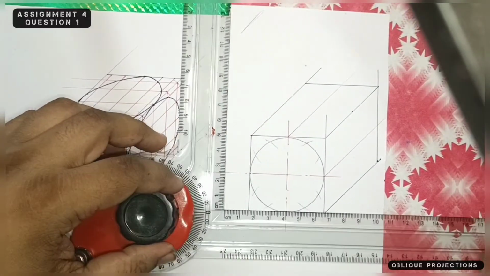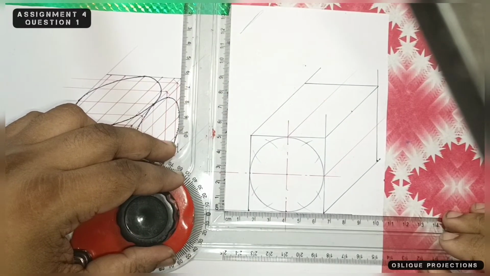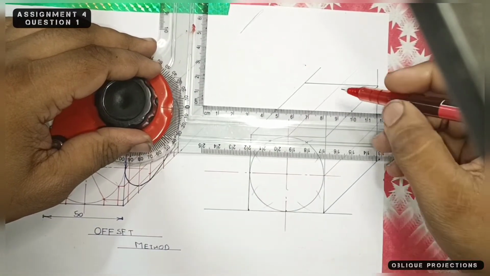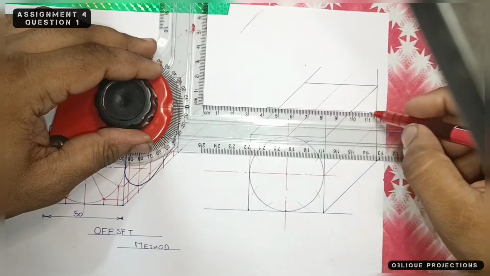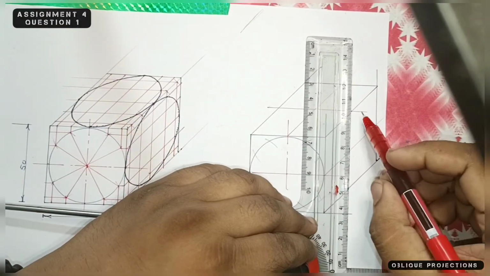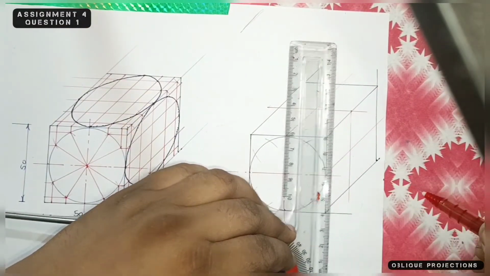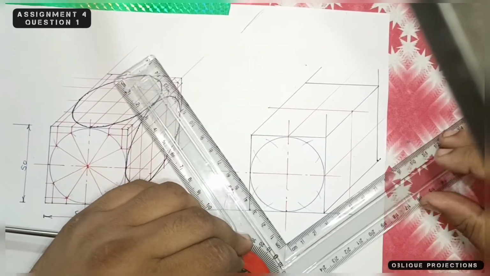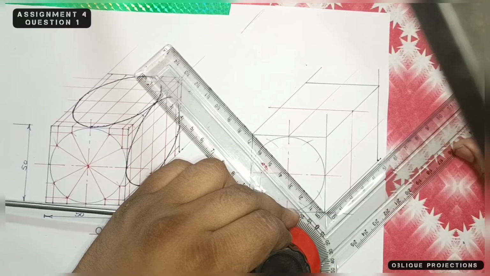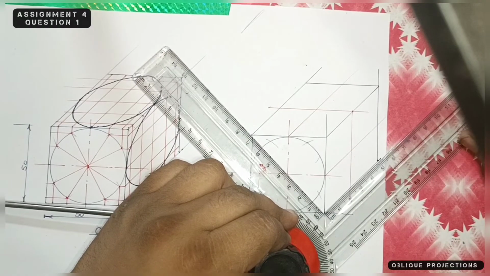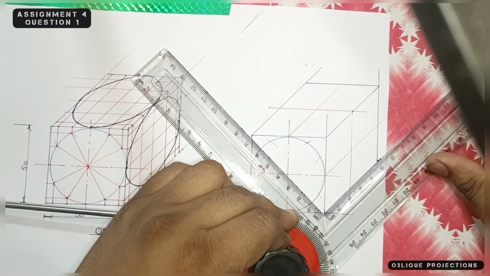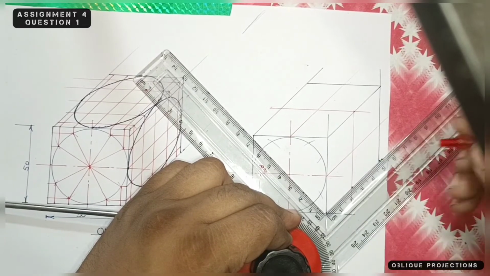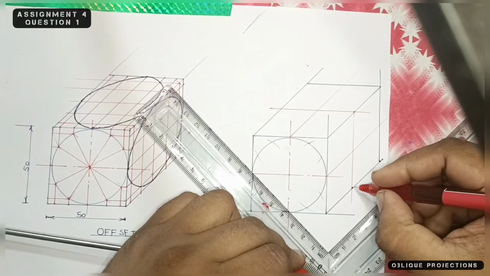Now the next part is to join these centers like this. Now it has to be the center. You need to verify it is the center.